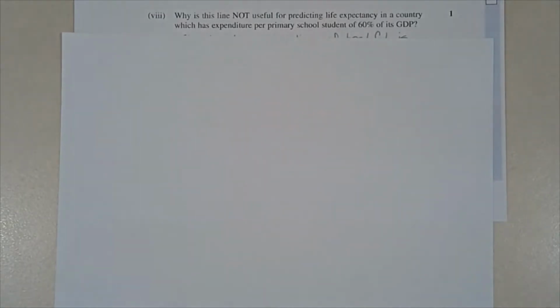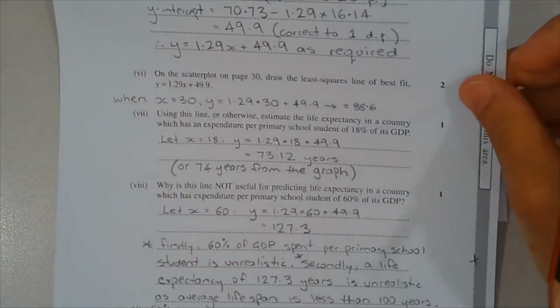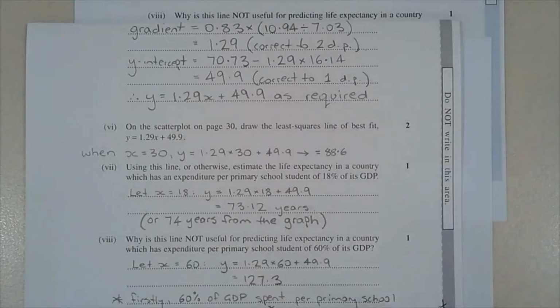And something else to think about is when x equals 60, calculating the life expectancy when x equals 60% gives us a life expectancy of 127.3 years. So clearly that does not sound reasonable.